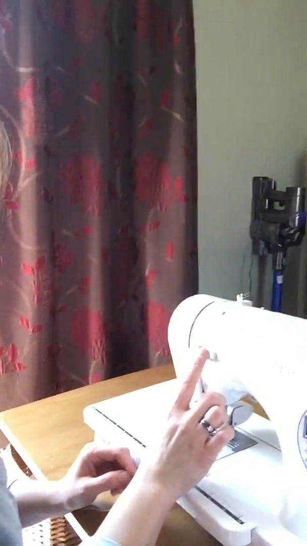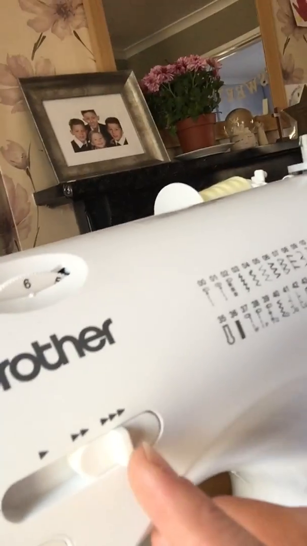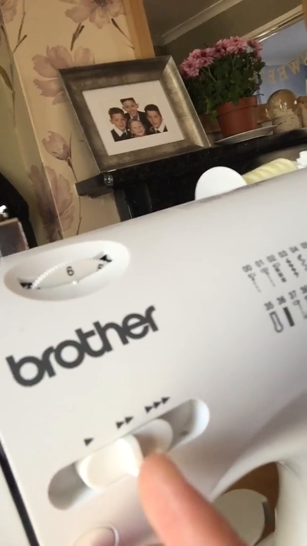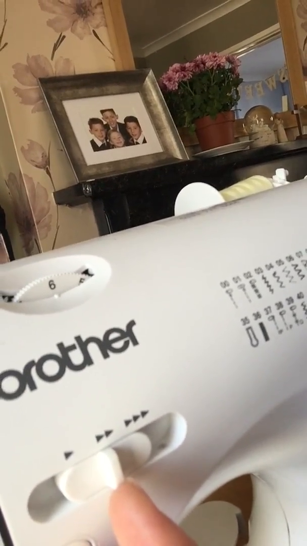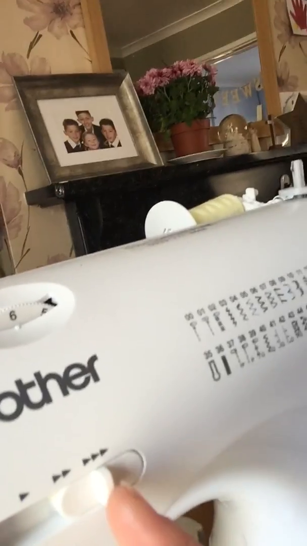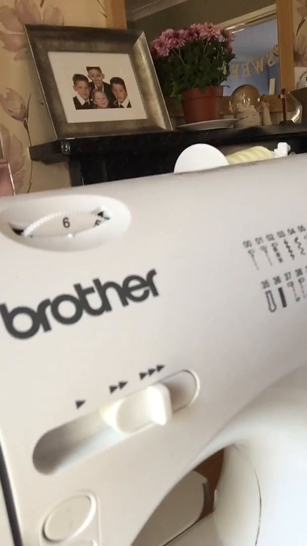Okay, so a few things I want to point out. We'll start here. This right here is my speed. If you're a beginner, I would probably start here at number 2, just till you find your feet with everything. It's a good place to go. And then I always sew at this one now because I've been at it a little while.